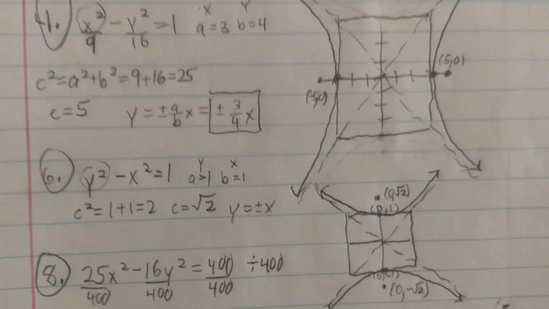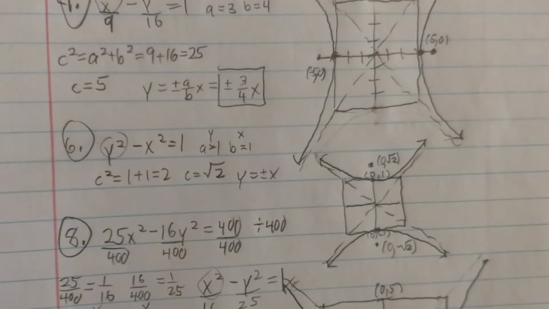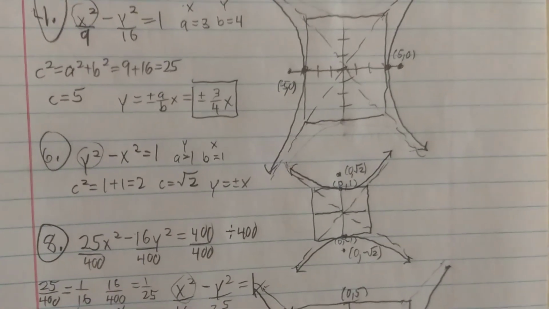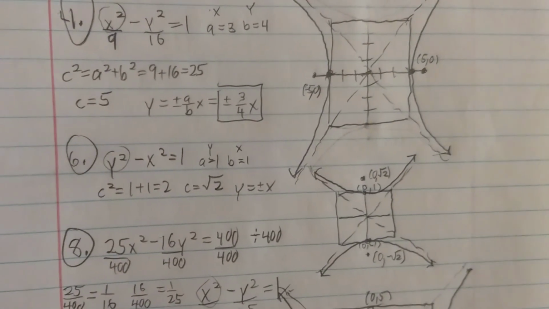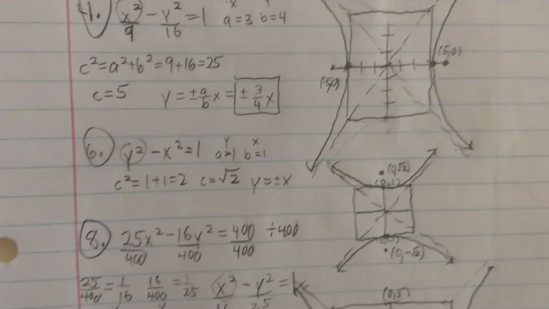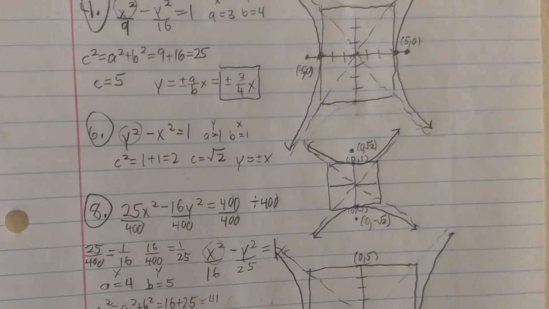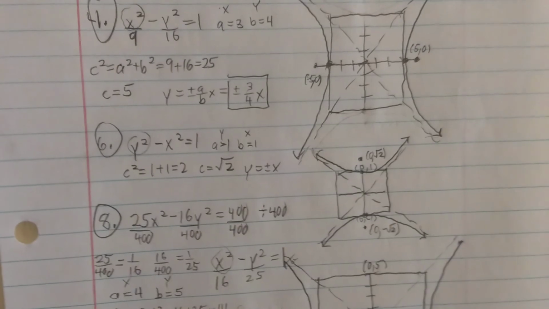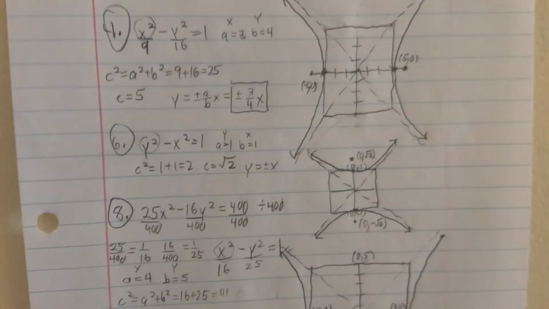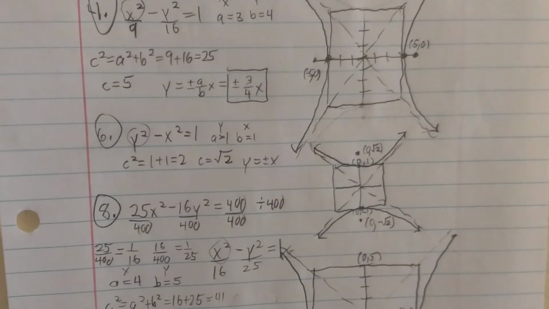This is the first. So it opens in the x direction. A is 3, because a squared is 9, and b is 4, because b squared is 16. So c squared, our focus points outside the vertex, is 9 plus 16, a squared plus b squared equals 25, and our c is 5, and so our asymptote should be b over a, I'm sorry, should be 4 over 3.